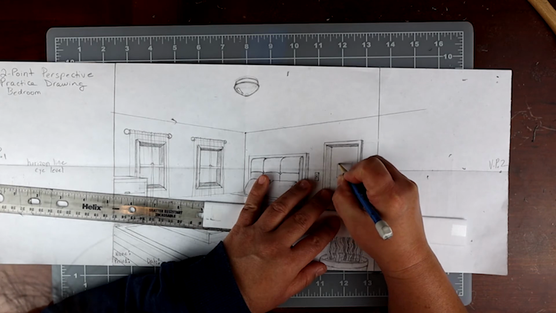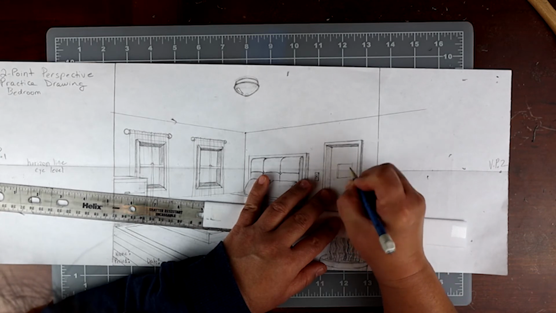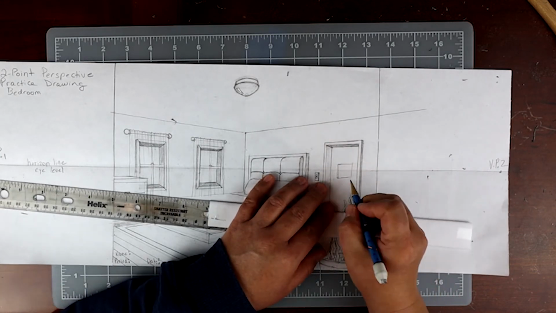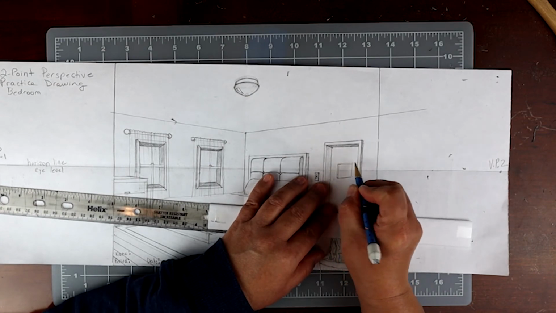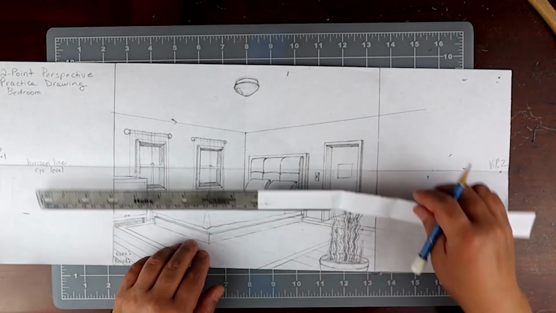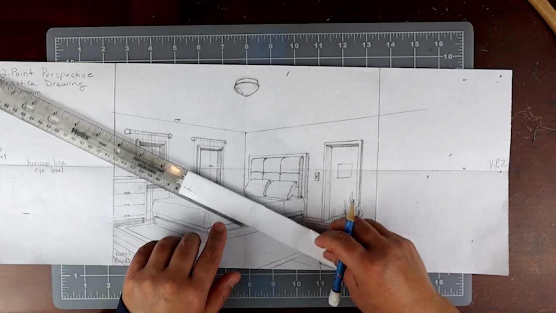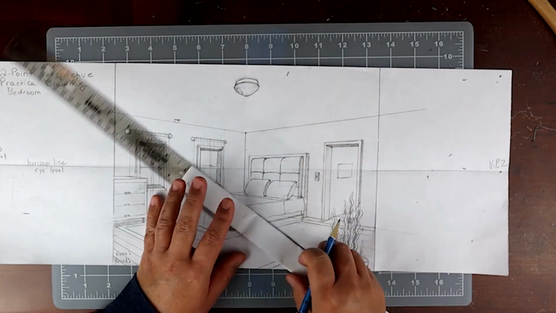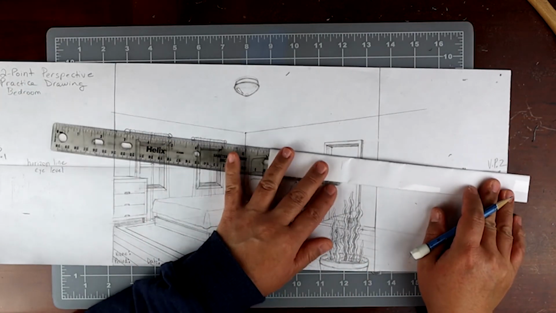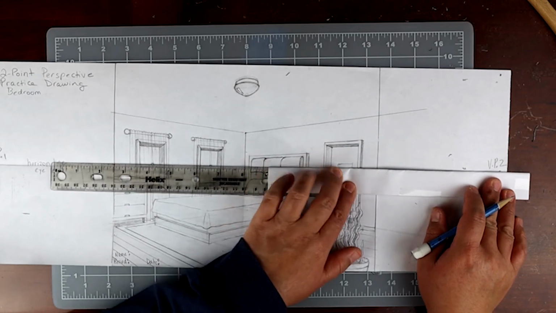And you could have some sort of an abstract painting, or you could draw whatever you want. If you wanted a proper frame, you would draw another rectangle inside of that rectangle.